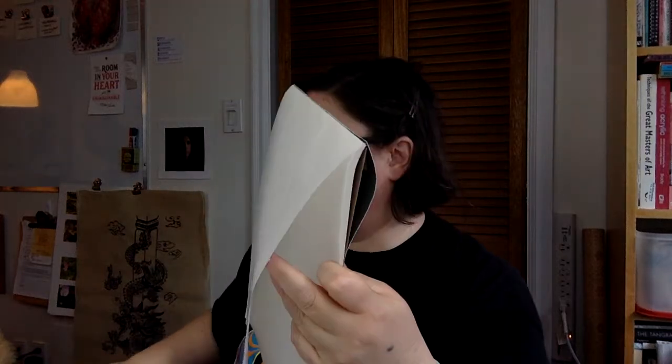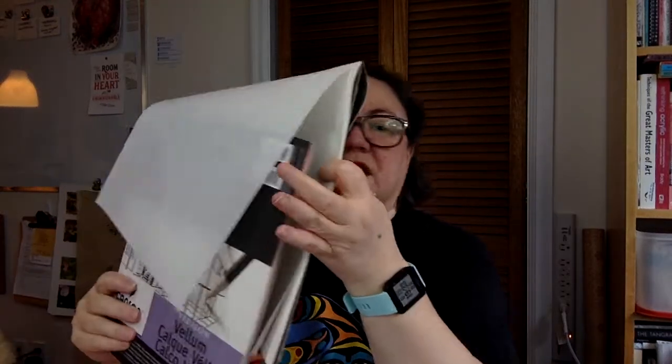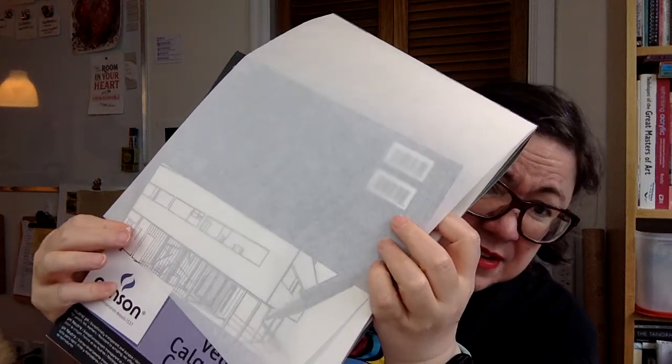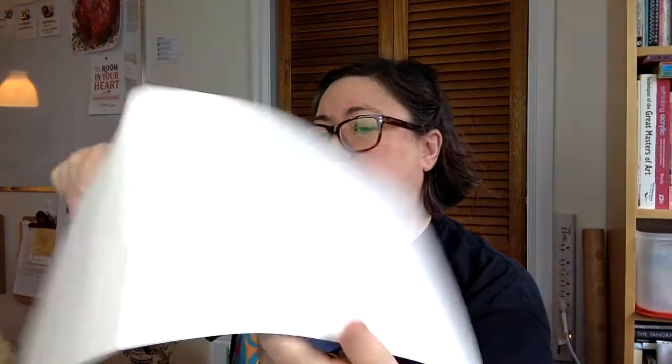So this, let me get something underneath it that you can see. Okay, so there's that. It has pretty good transparency, and so it should, because that is tracing paper.